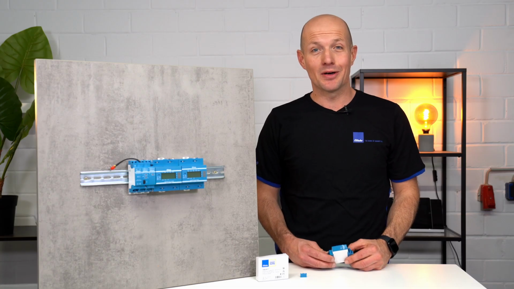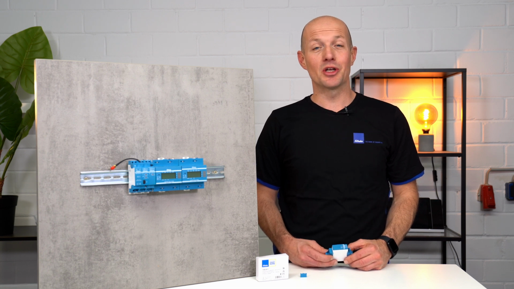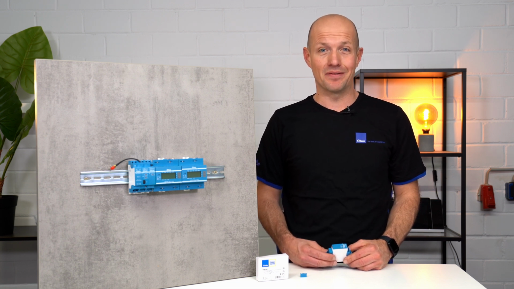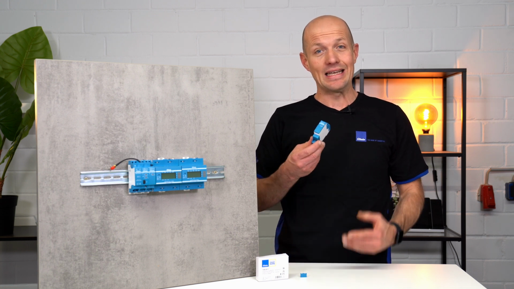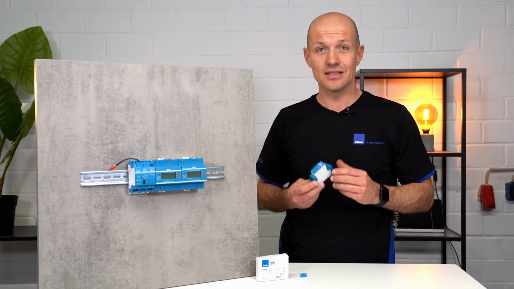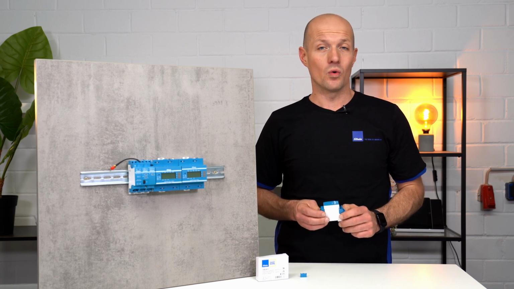Hi, I'm Kai from ELTAKO, and today I'd like to introduce you to our new meter gateway, the FGW14-IP. With the FGW14-IP, I can analyze the meters in our Series 14 via MQTT or REST API.